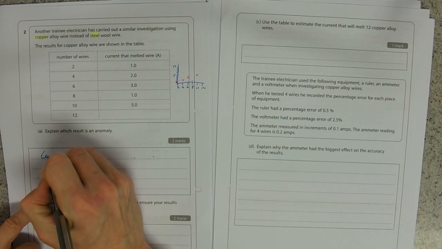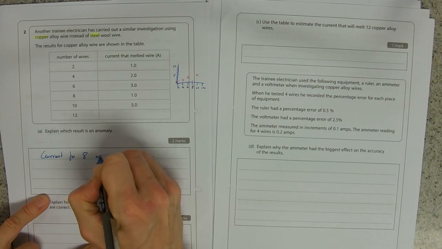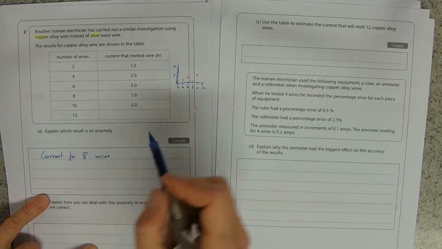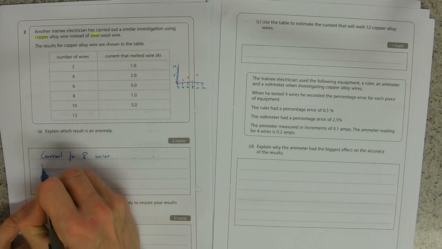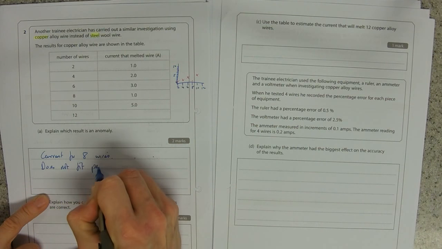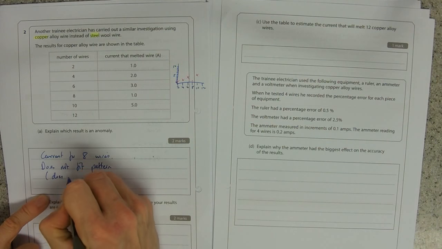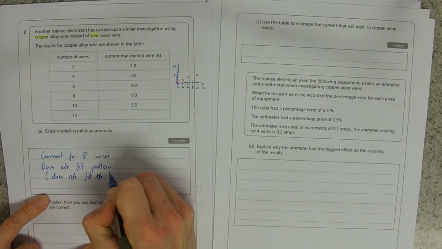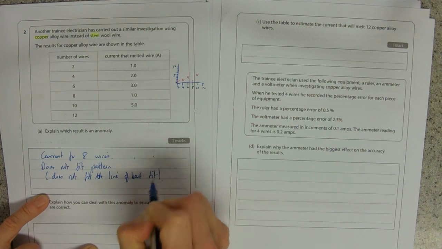So the current for 8 wires. Why? Because it doesn't fit the pattern, or doesn't fit the line of best fit. It does not fit the pattern. It does not fit the line of best fit.